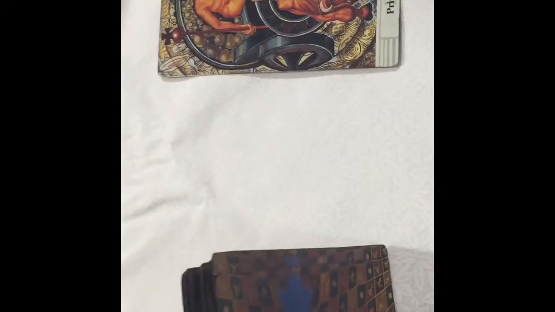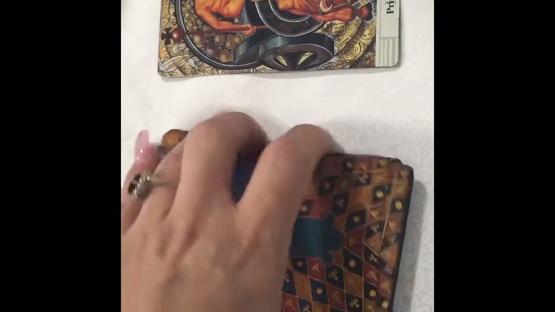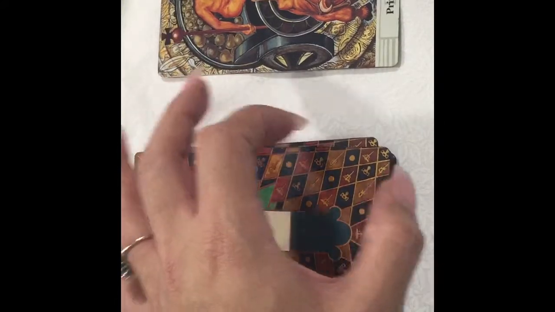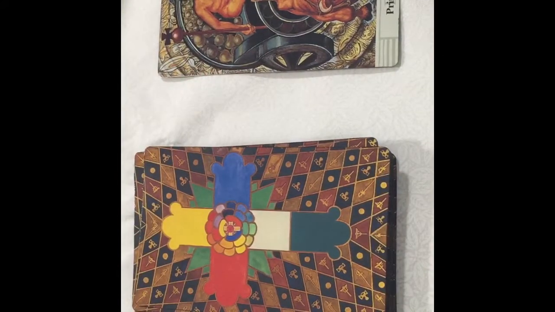So that's where you end: Sun, Moon, Venus, Mercury, Mars, Jupiter, Saturn. Those are your planets that you want to work with, and they all have different functions. So it's a different facet of yourself that you are looking at when you look at these different significant cards.